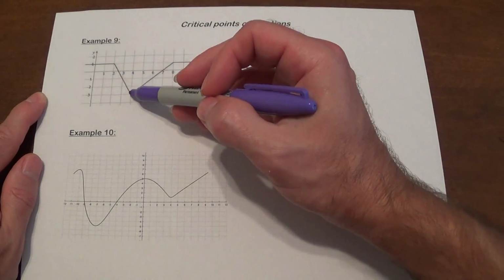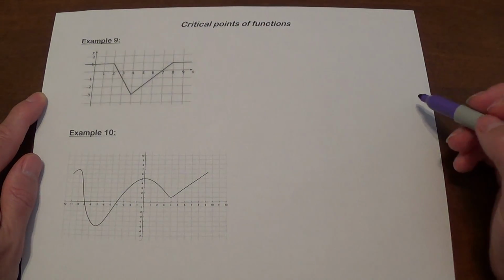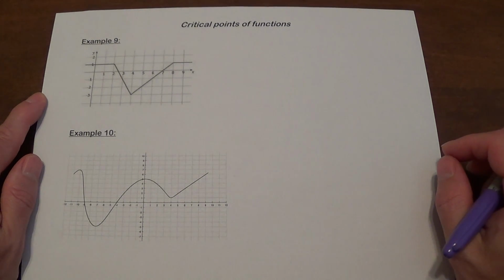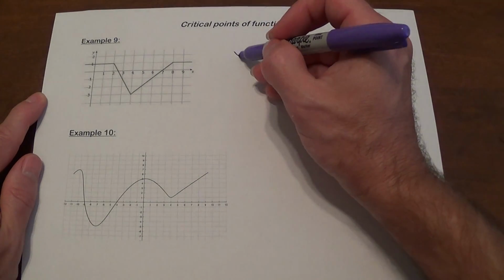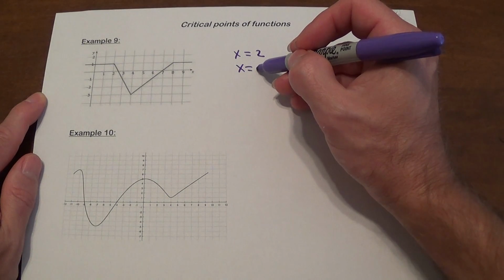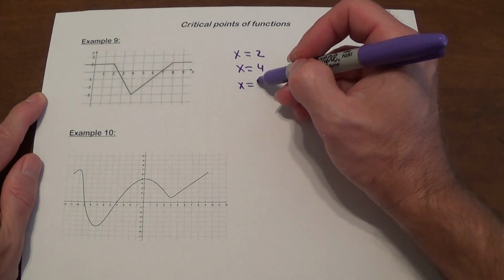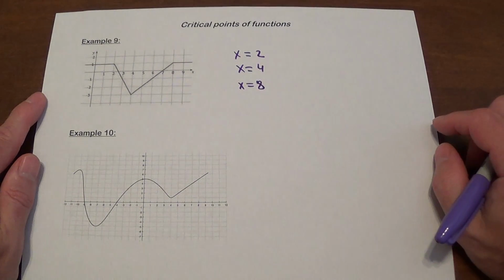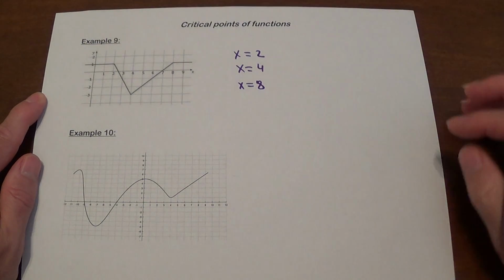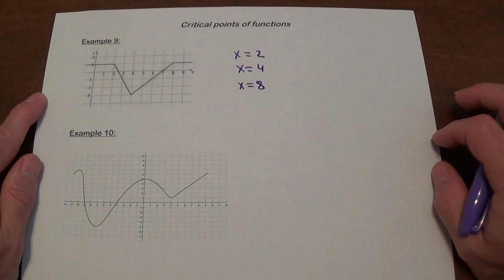So these points are all going to be critical points, because the derivative there is actually going to fail to exist. Okay, so we're going to have x equals 2, x equals 4, and x equals 8. We also have this part here where the derivative is going to be 0 the whole entire time, but at this point we're not going to be interested in this.